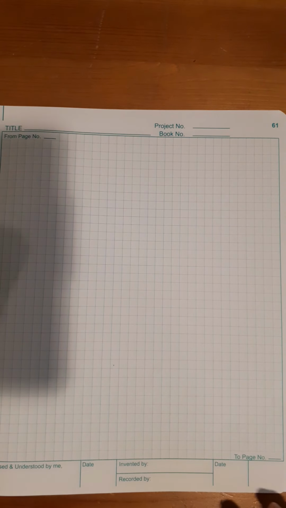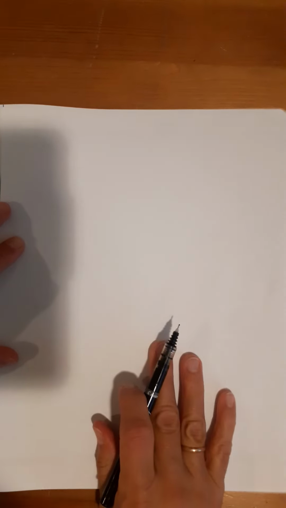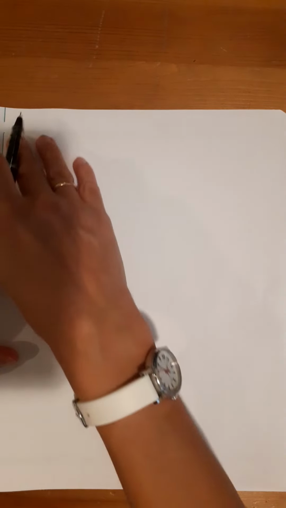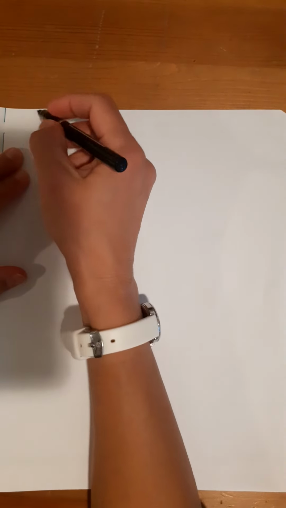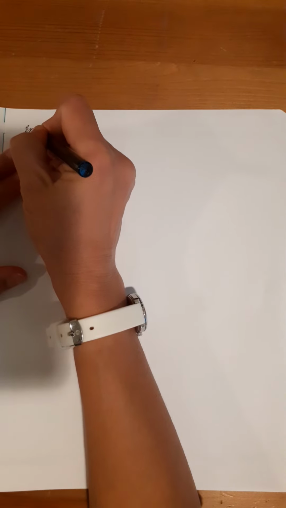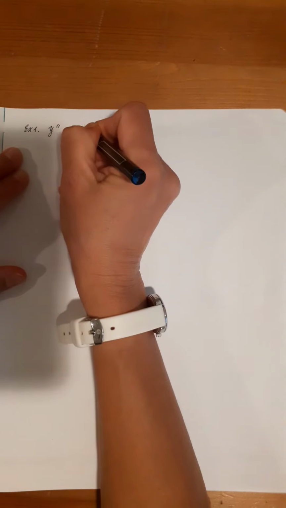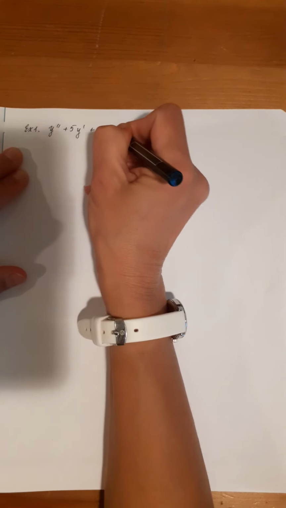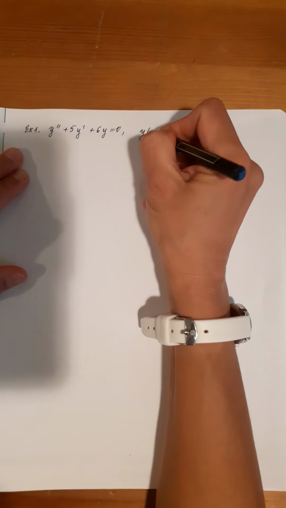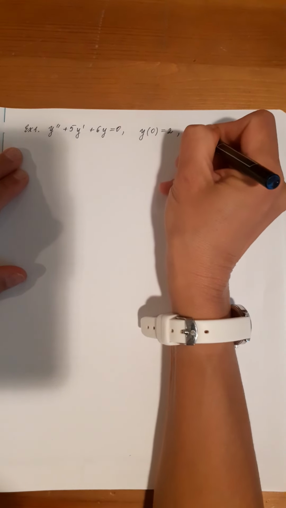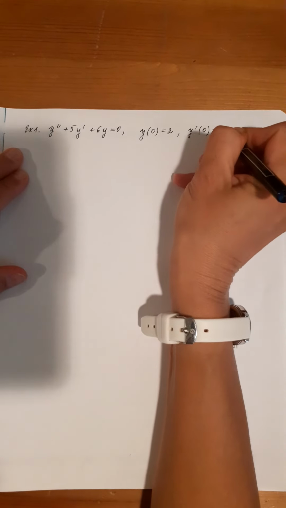Okay, because we explained all the theory already, we can move to actual solving of an actual equation. Let me remove this page, and I'll put one more, making sure that everything is visible. Let's write down example number 1: second derivative plus 5 first derivative plus 6y equals 0, y of 0 equals 2, and y prime of 0 equals 3.